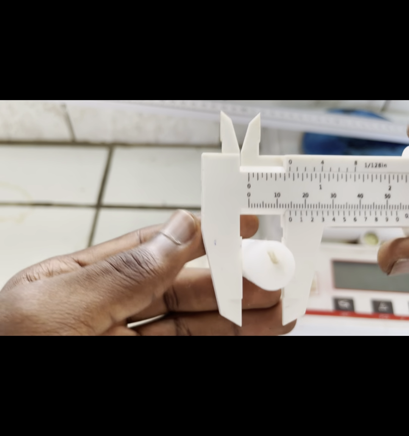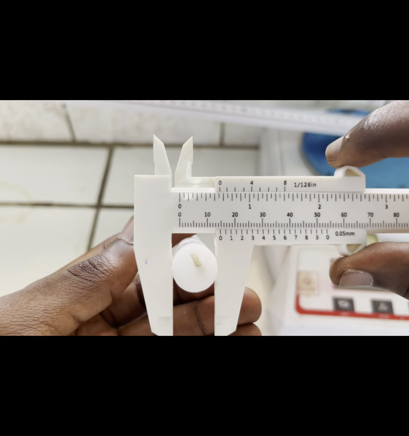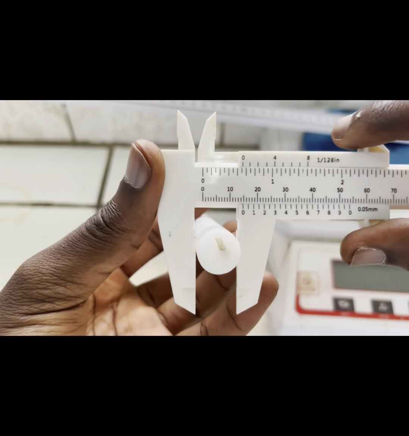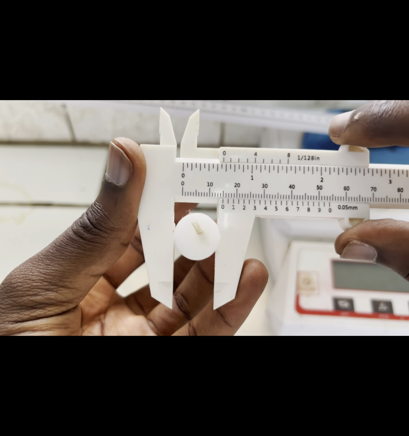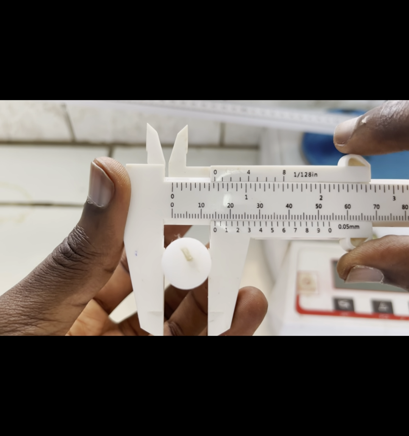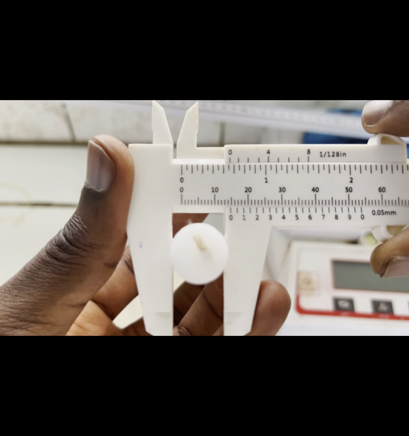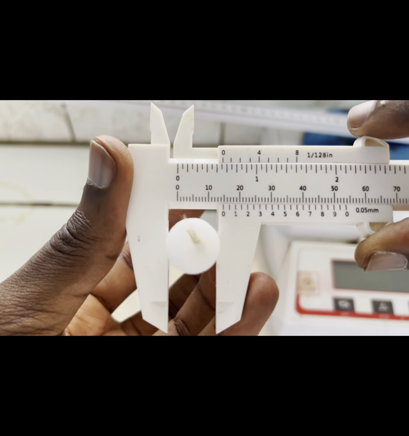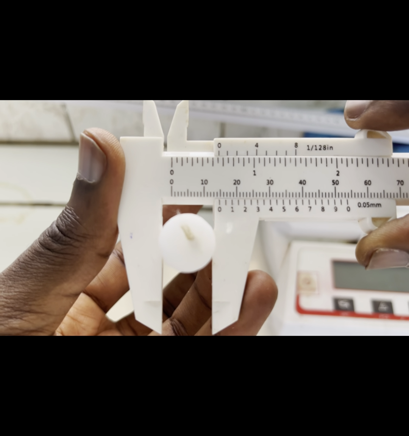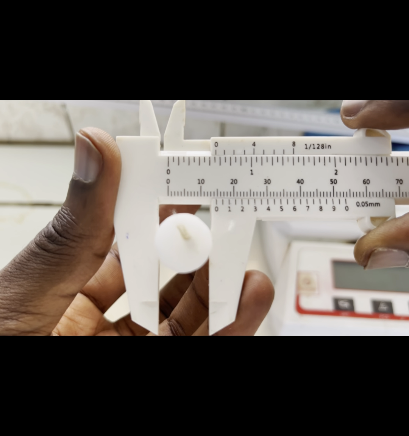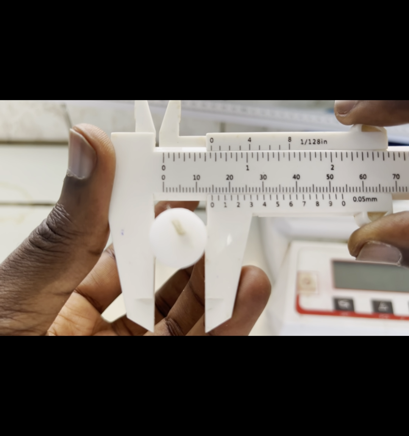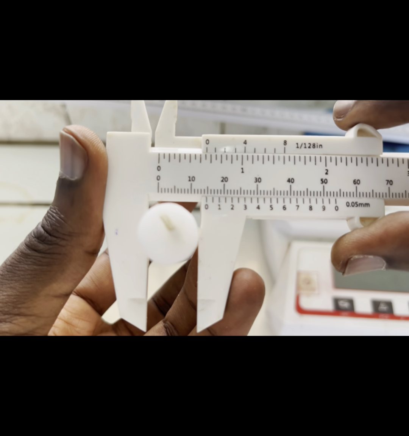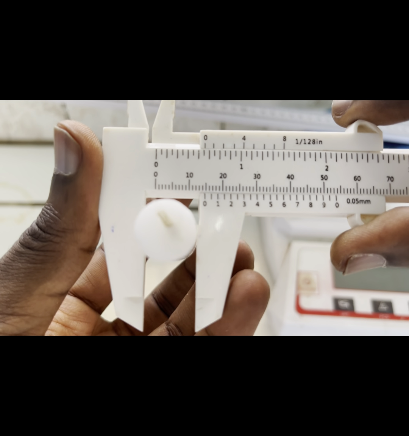Okay, like this. Now, as I was saying, on the main scale, the fixed part of our vernier caliper, I first of all read the scale of the fixed part. We have exactly 10, 11, 12, 13, 14. I will not take 15 because 15 is already on the side of the movable part of my vernier caliper. So I will stop exactly at 14. So I already have 14.